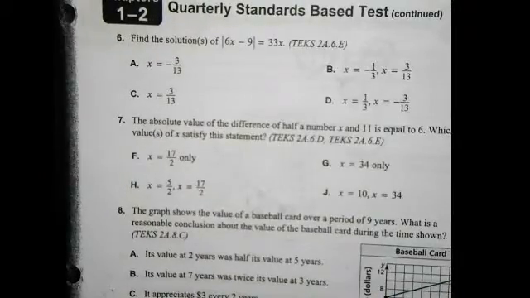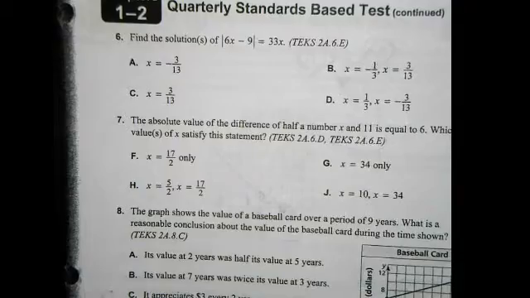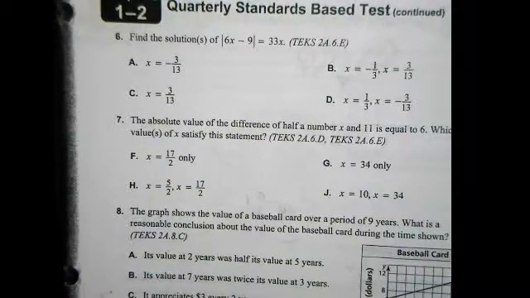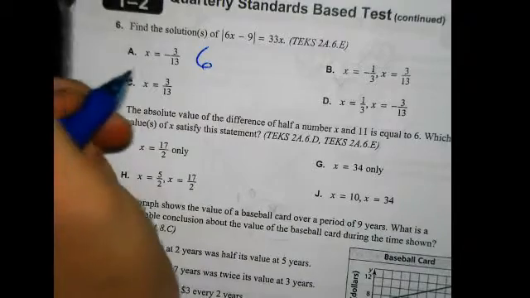Hey, I've got a question. I have absolutely no idea how to solve absolute values. So, what can I do here? Kevin? Yeah, just substitute these in. So, let's take a look. We're going to do 6 and then x.